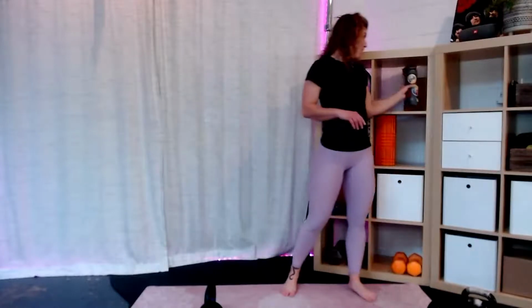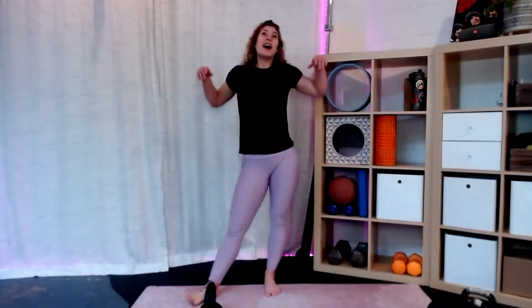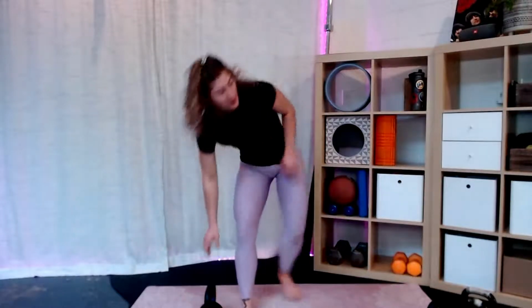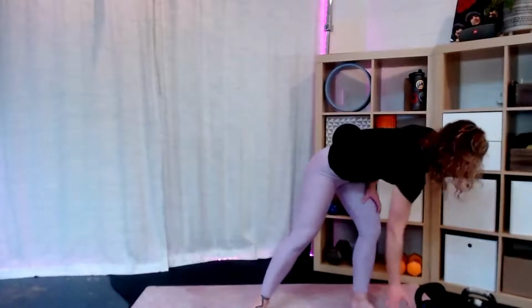Now we're going to keep going with power. And that means cleans. So, catch my breath from my swings. Those always work so good. Love them. So clean, so clean.